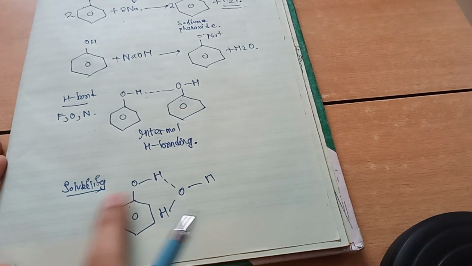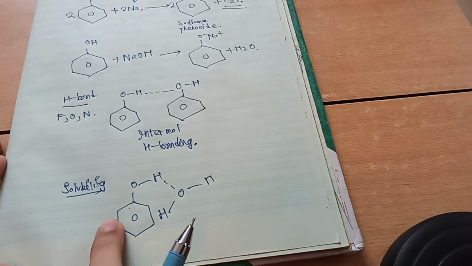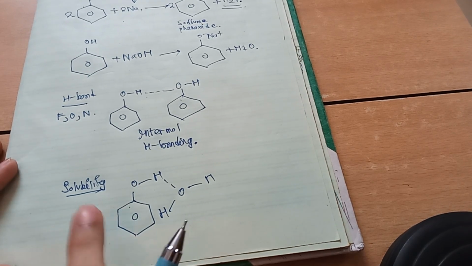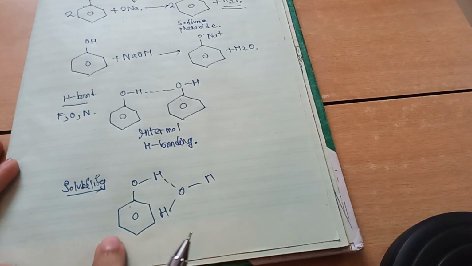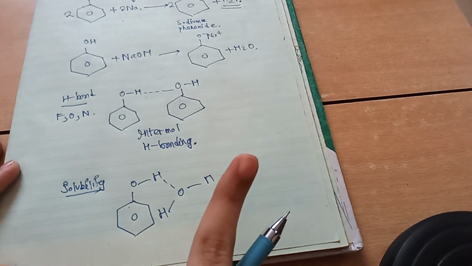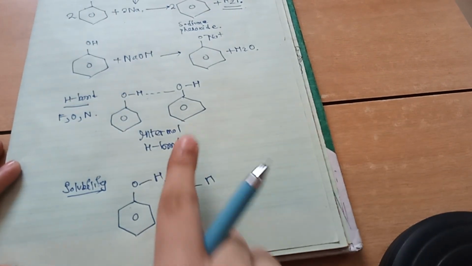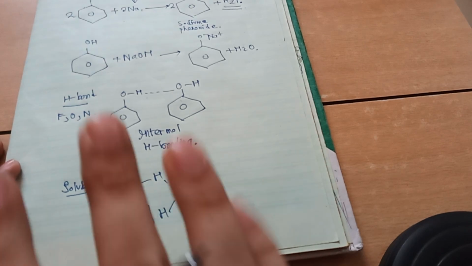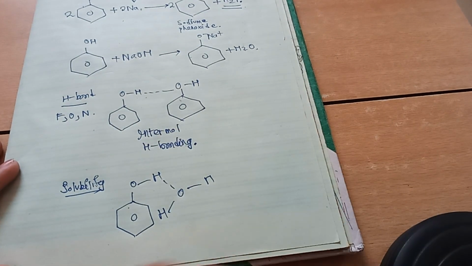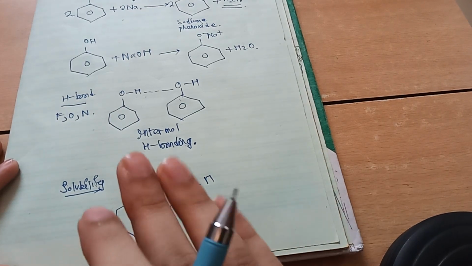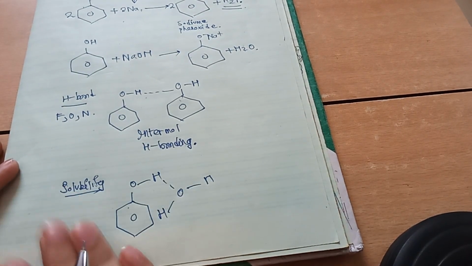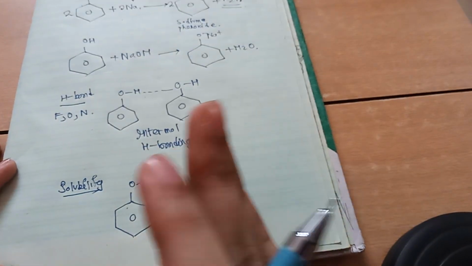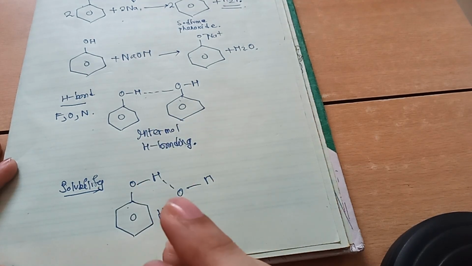But due to the presence of the bulkier benzene ring, the hydrocarbon part, which is hydrophobic, meaning this part is not soluble in water, only this OH part is soluble in water. This aryl group, the benzene group, is a very large group, and the hydrophobic part is also very large. So due to the bulkier benzene ring, the solubility of phenol in water is less.